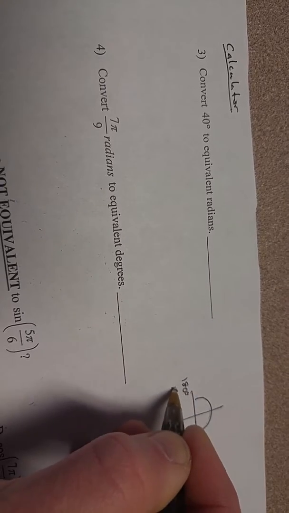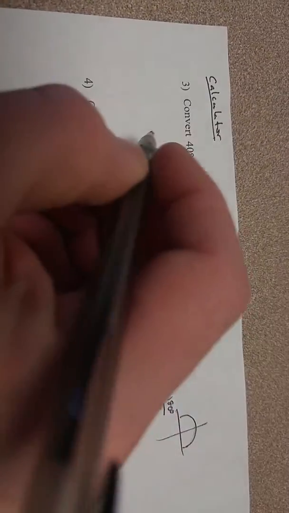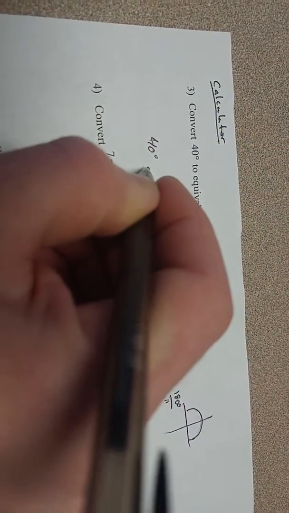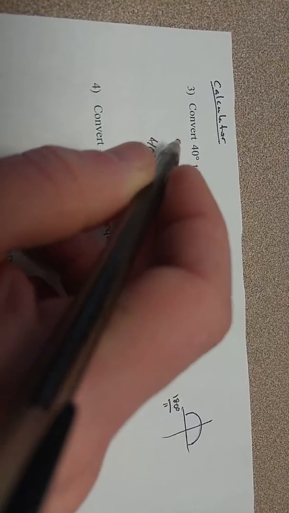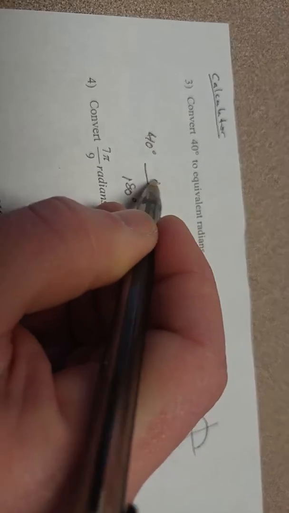From degrees to radians, we have to remember that halfway around the circle is 180 degrees, and it's also the same thing as pi. So my relationship is going to be 180 degrees equals pi radians, and it just depends on which one I start with, which one I'm going to multiply by on the bottom. If I'm starting with degrees, I want degrees on the bottom so that I can cancel them out.